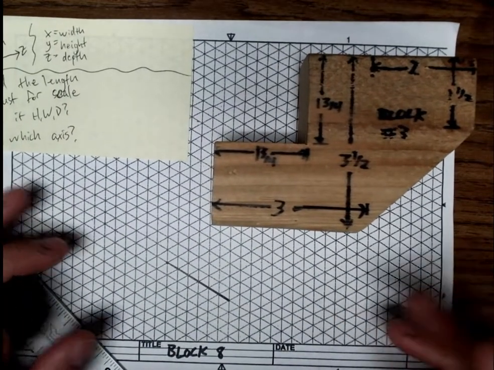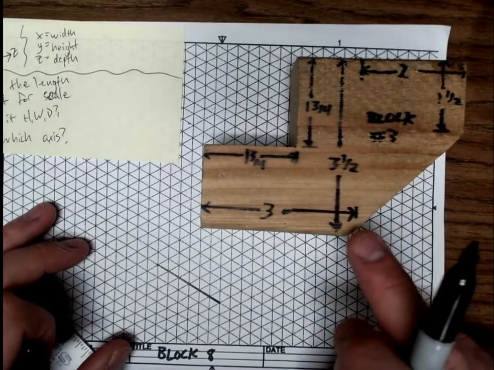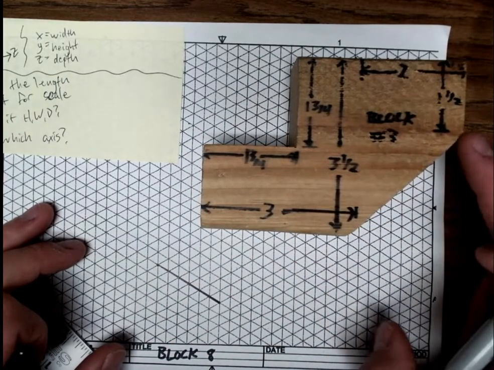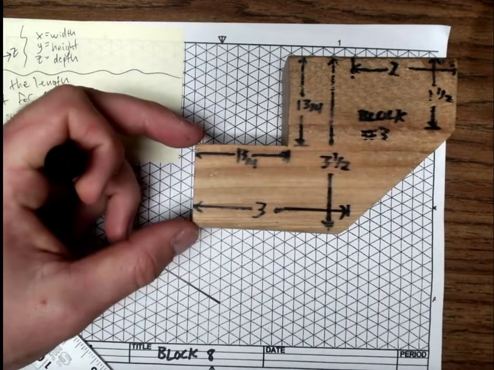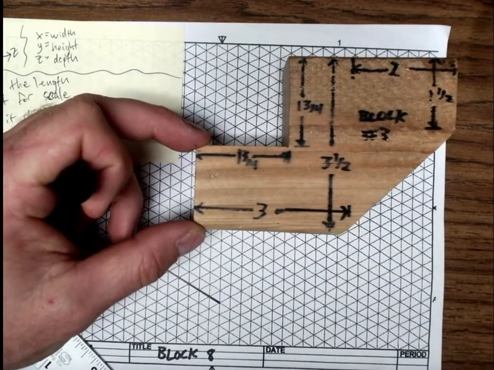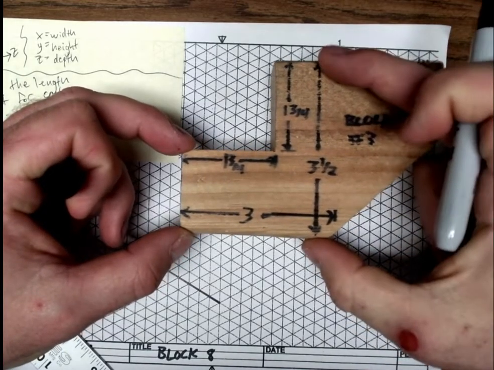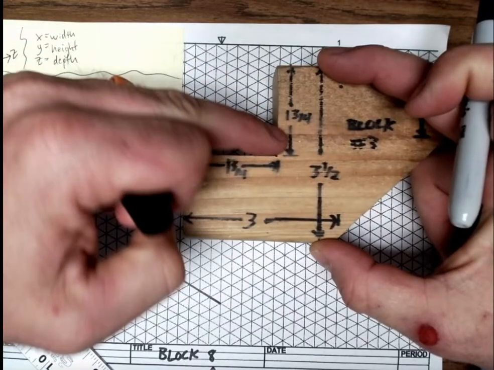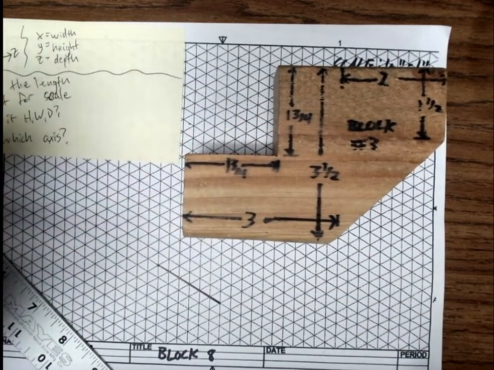Okay, I always want to do my angles last so I don't have to figure out the length of them. So I'm going to try to draw and get all the way around to this point now, and then I'll just connect to get my angle. Okay, so I need to do right here. That number is not given, but I have enough information to get it. 3.5 total height minus 1 3/4 equals 1 3/4. So this right here is going to be 1 3/4.